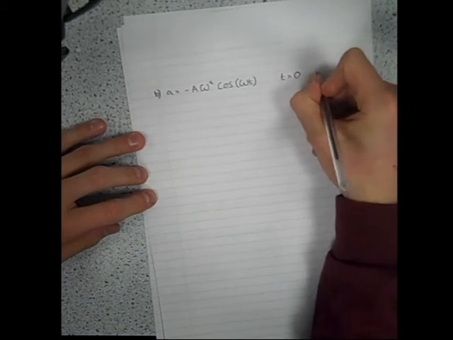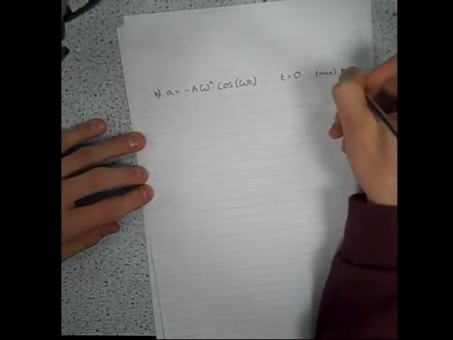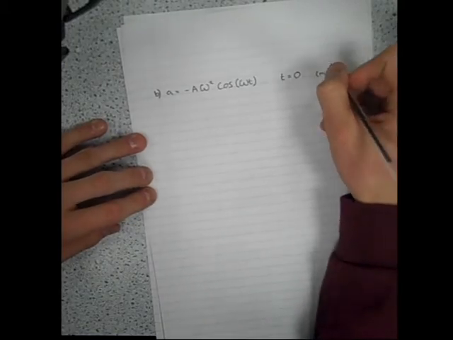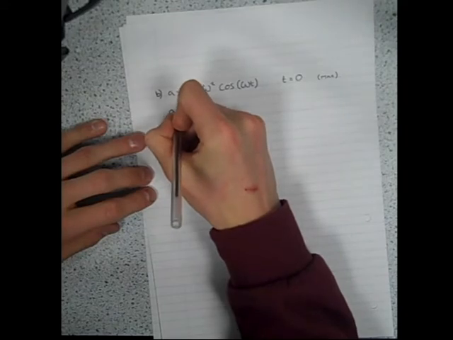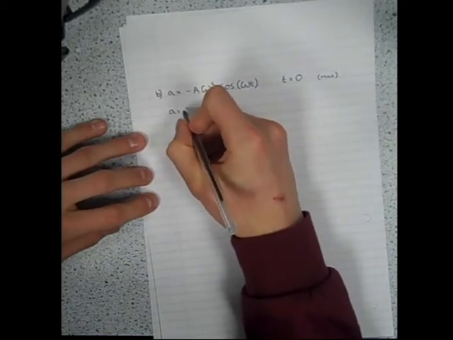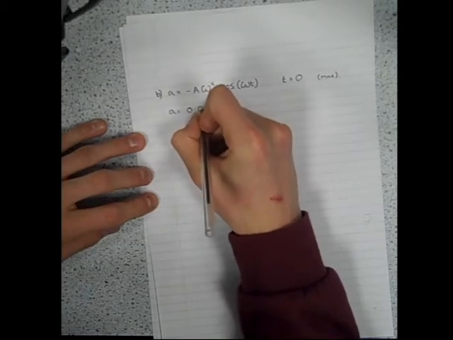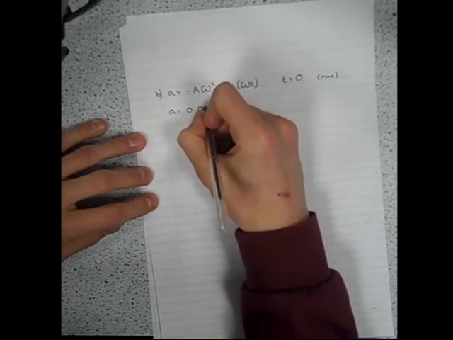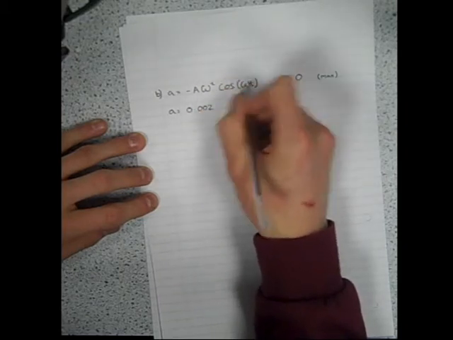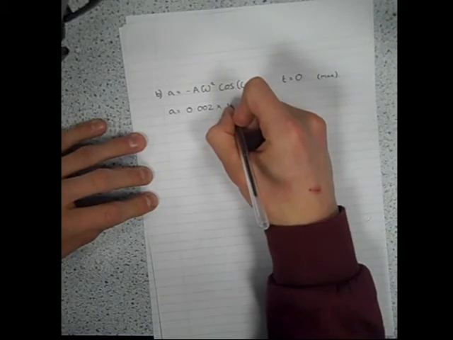And you've got t equals 0, because that's your maximum. And because t equals 0, omega times t is still going to be 0, and cos of 0 gives you 1.